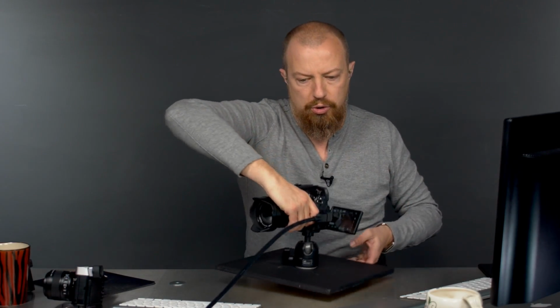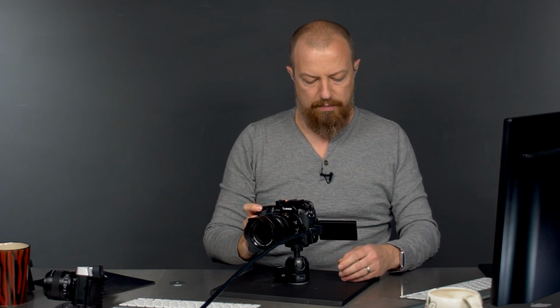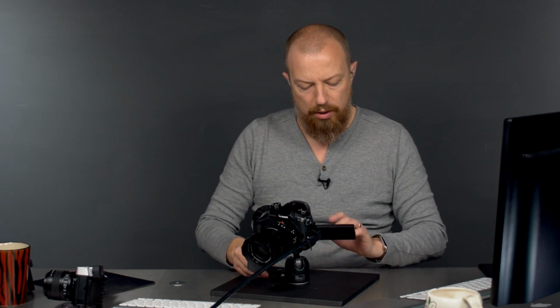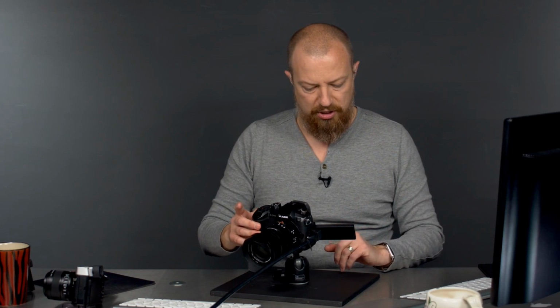Michael Siebke is saying display mode applies to both viewfinder and display. You can cycle through different modes using the display button. Okay, that's what you're talking about. All right, well, let's just see here. So he's saying, can you choose what display mode is on by default? So there's no default setting. So I'll cycle through.